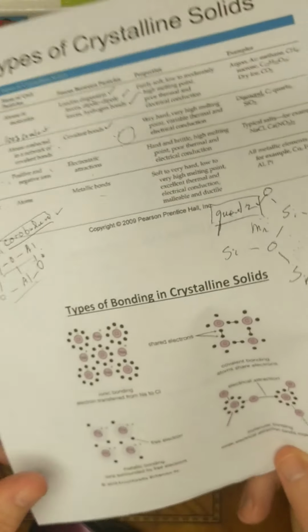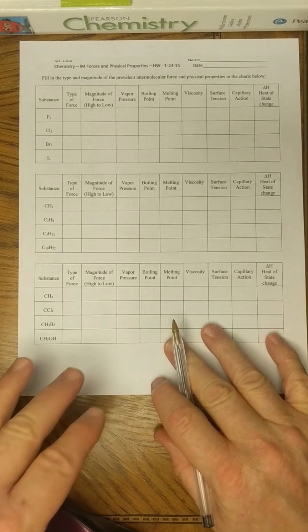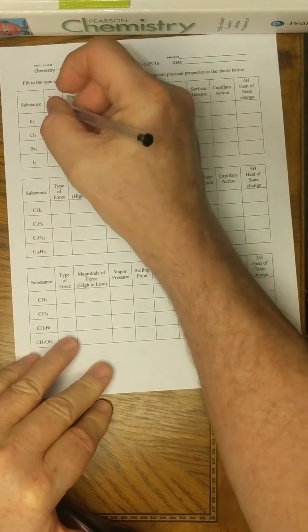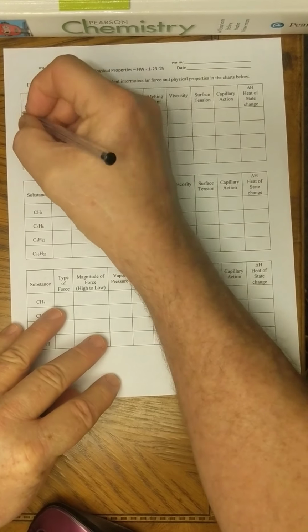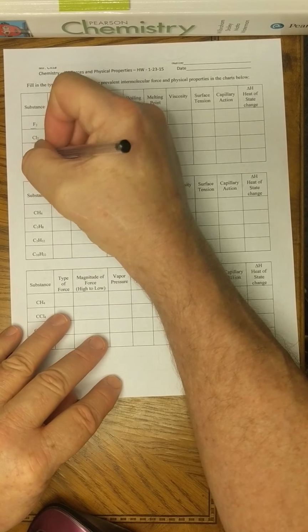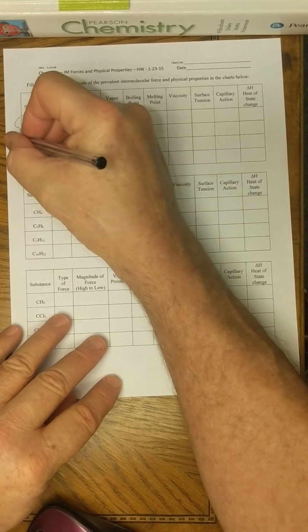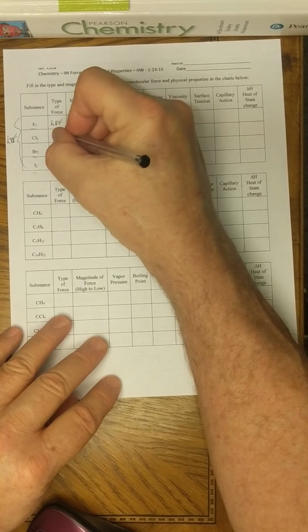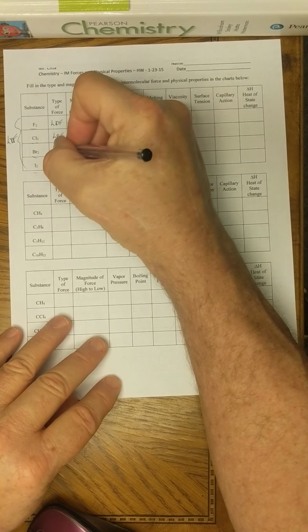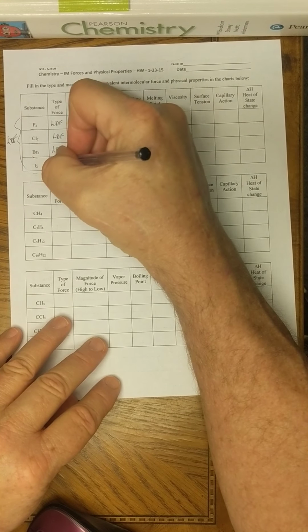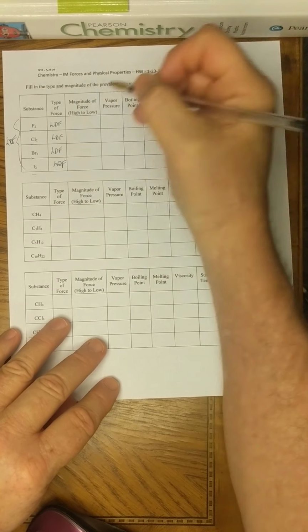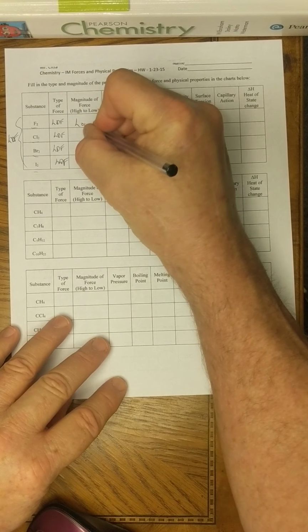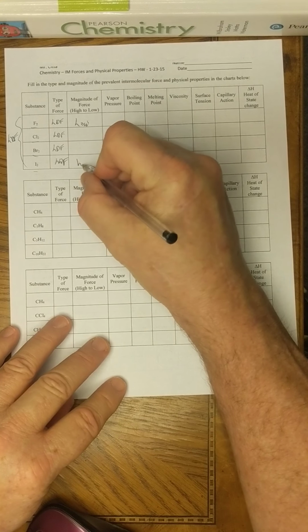Okay, that's that. I made this little chart. I'll just do one of these. Comparing substances: F2, Cl2, Br2, I2. These forces are all LDF. So the type of force is LDF. Now, magnitude. The light one is low, and the heavy one is high.